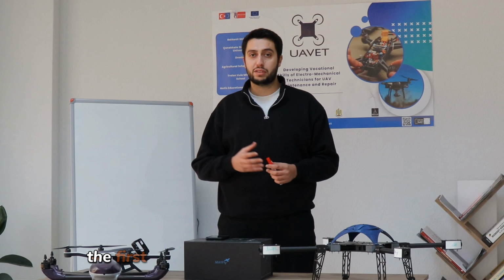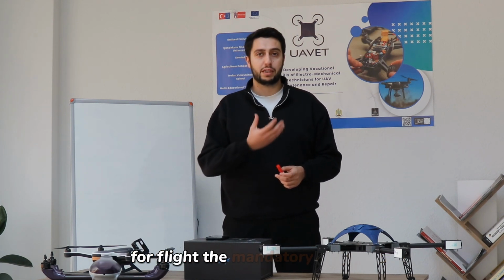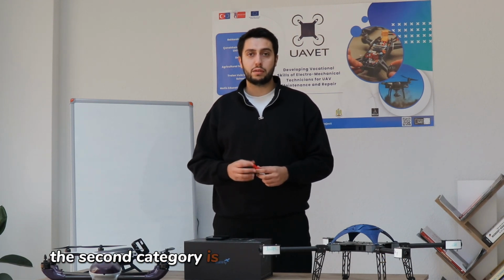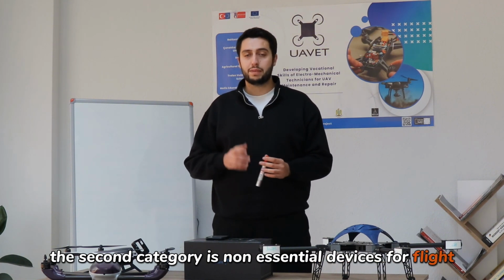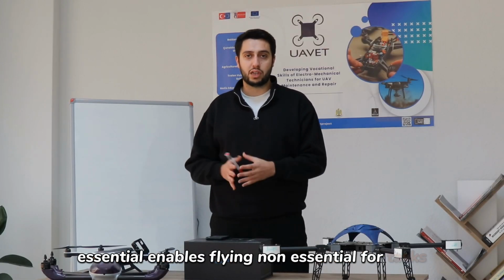We can categorize the electronic components into two classes. The first category is the essential equipment for flight, the mandatory devices. The second category is non-essential devices for flight. Essential devices include sensors, boards, and materials for flying. Essential enables flying, non-essential for tasks.